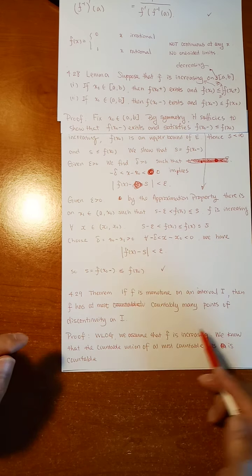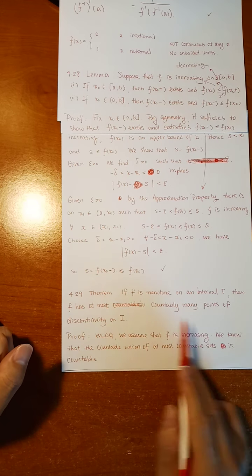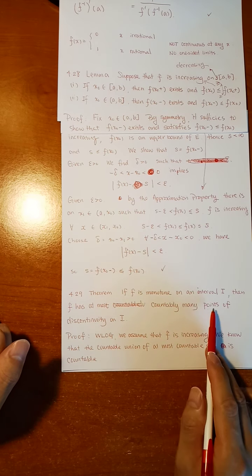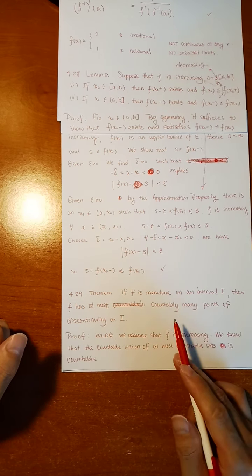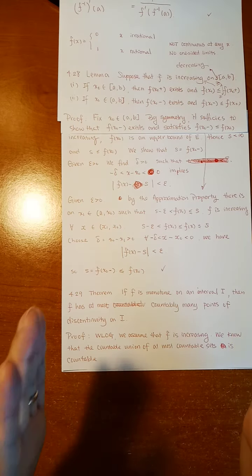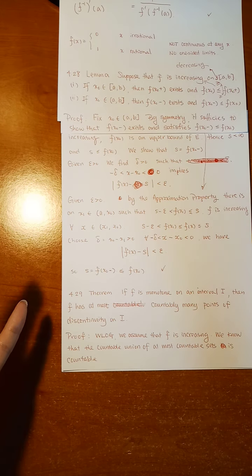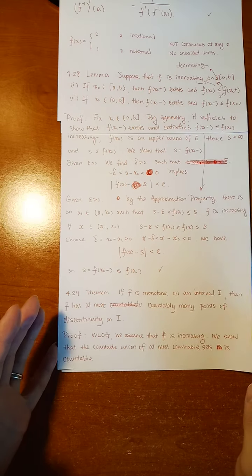In order to show that the set of points of discontinuity is countable, we are going to write it as a countable union of at most countable sets.